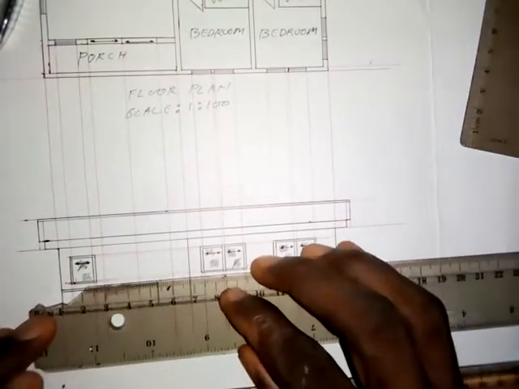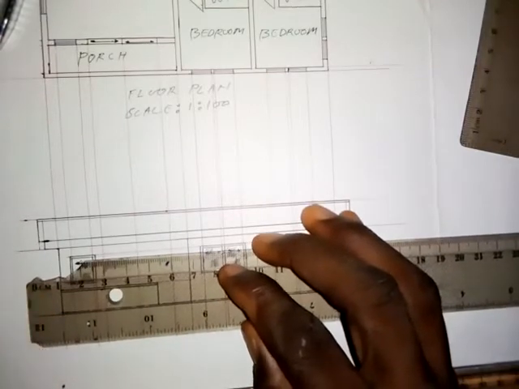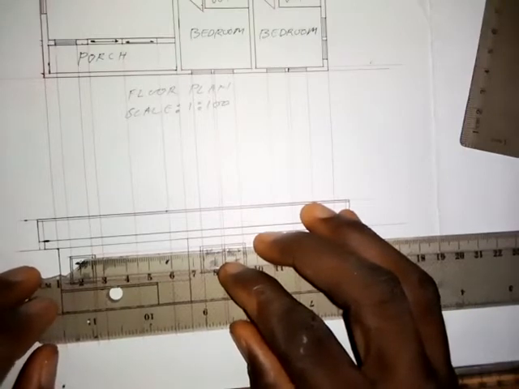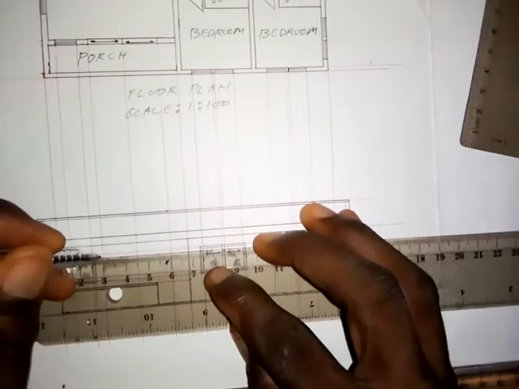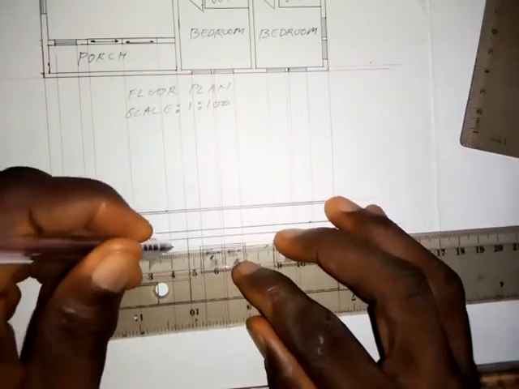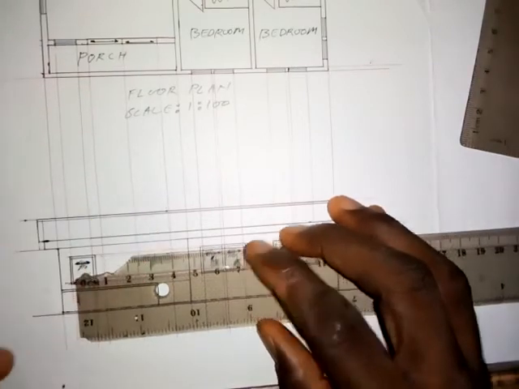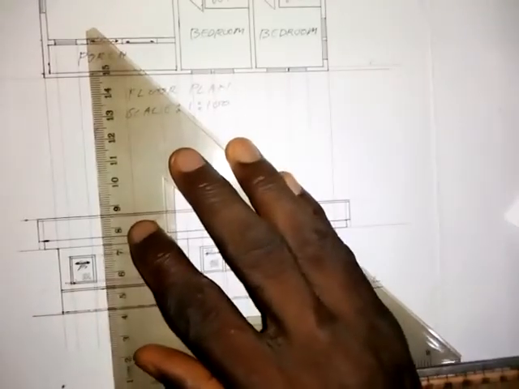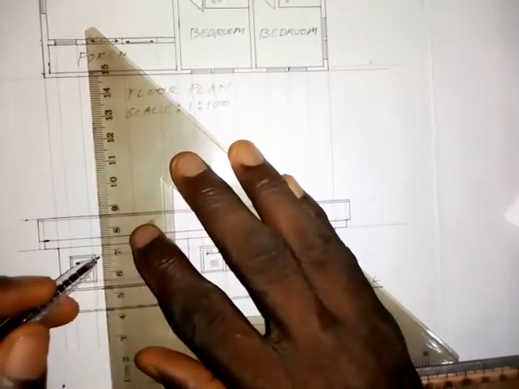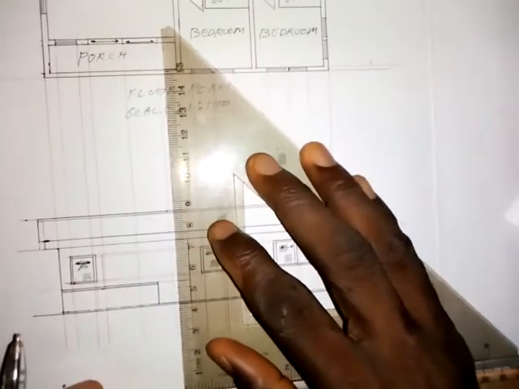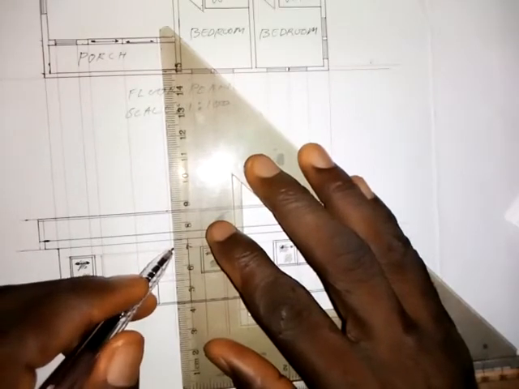All I will do here is take 1 millimeter from here to here, 1 millimeter from here to here. Then I will come to this side and take 1 millimeter. Then I will draw a vertical line down here, and I will come here also and draw a vertical line down.